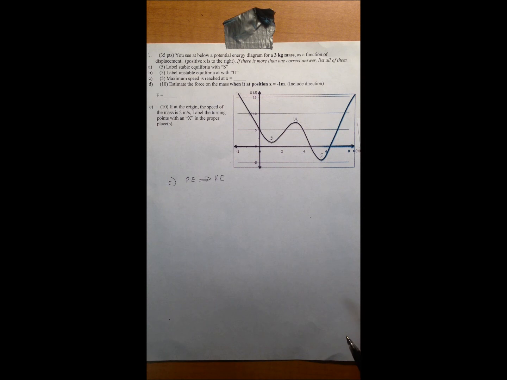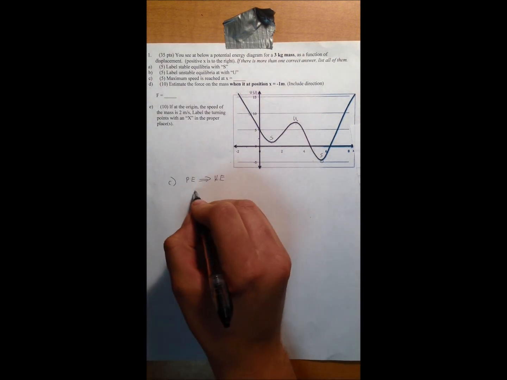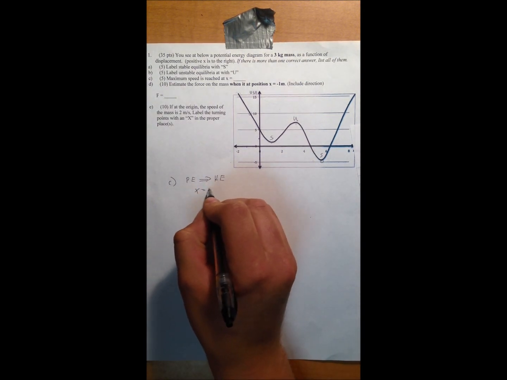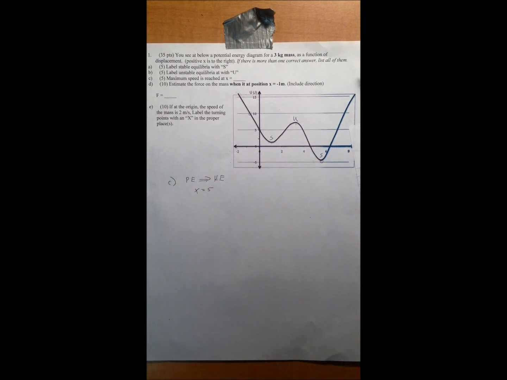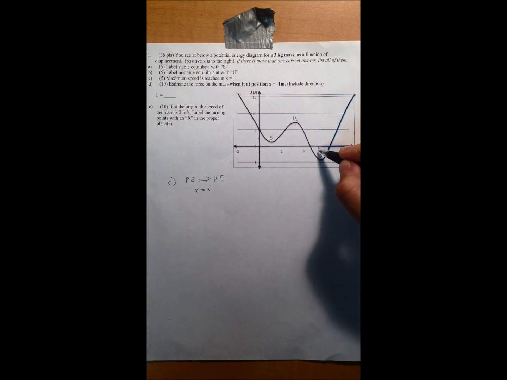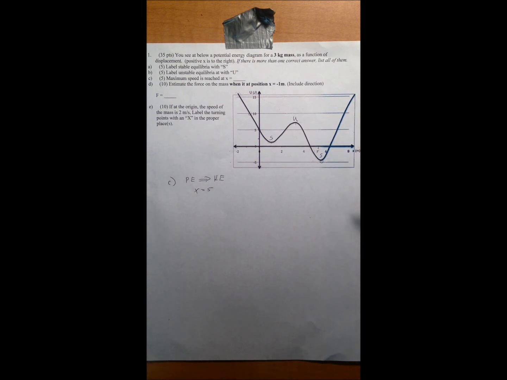On this diagram, that point is here, so we can label that as x equals 5. What has happened here is this object had a potential energy of 15 joules, and it dropped, and all that has been converted into kinetic energy here. Therefore we label 5 as the maximum speed.